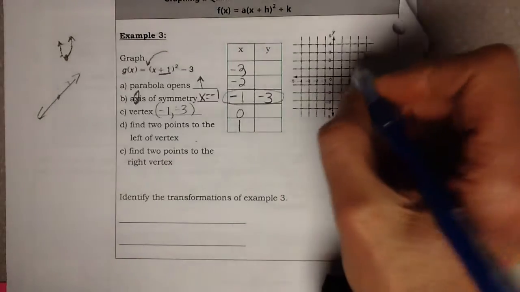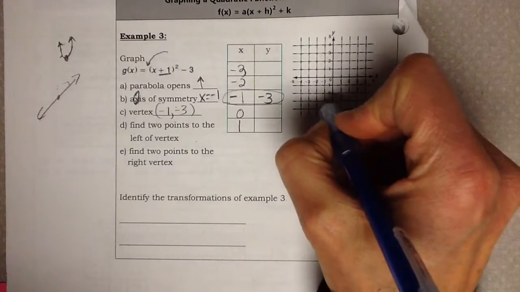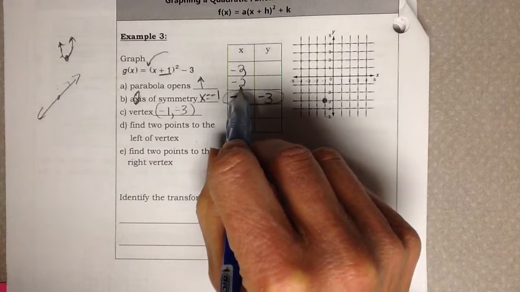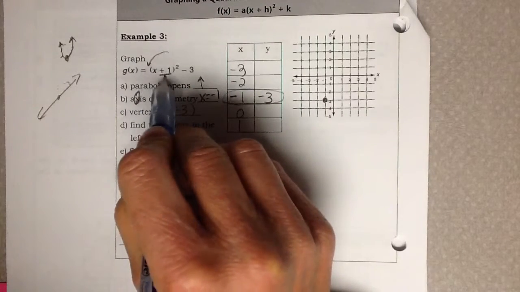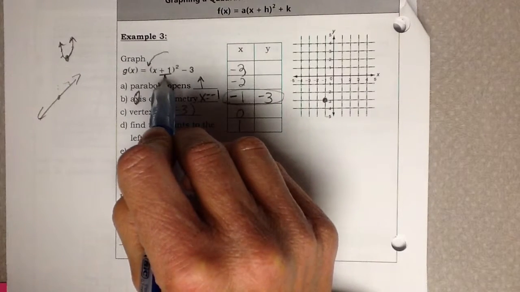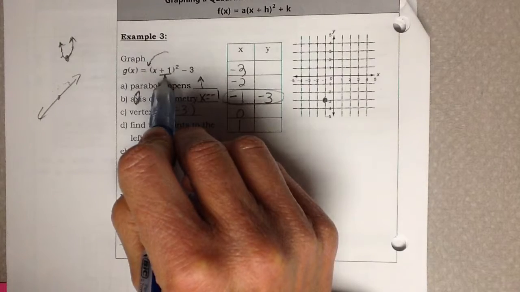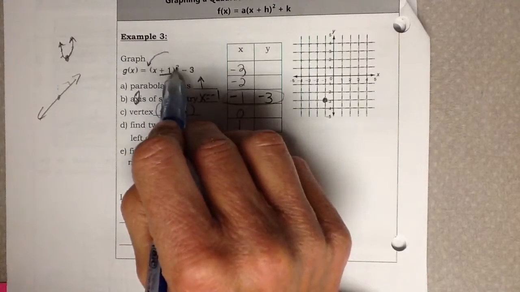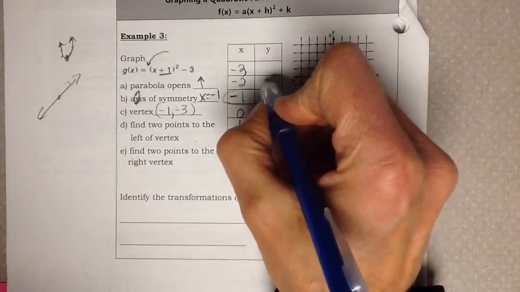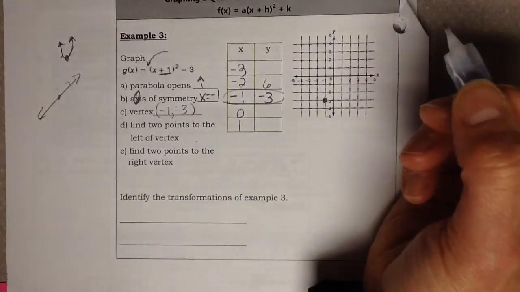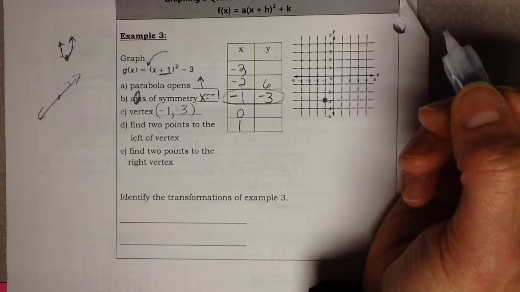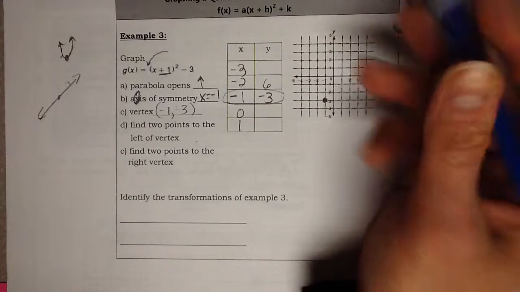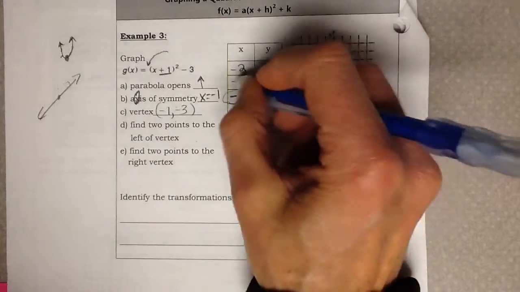And now we're going to, so at negative 1, negative 3, and now we're going to substitute 2 into here. So 2 plus 1 is going to be 3, squared is 9, minus 3 is 6. And I'm sorry, this is actually a negative 2.